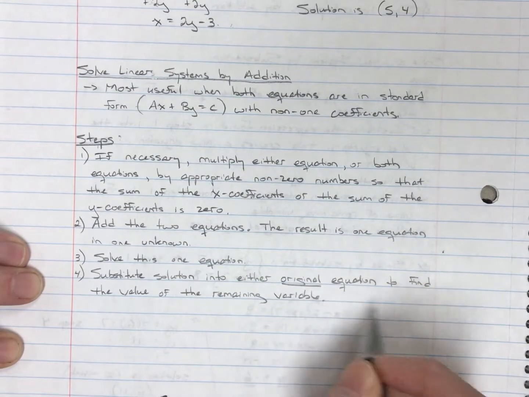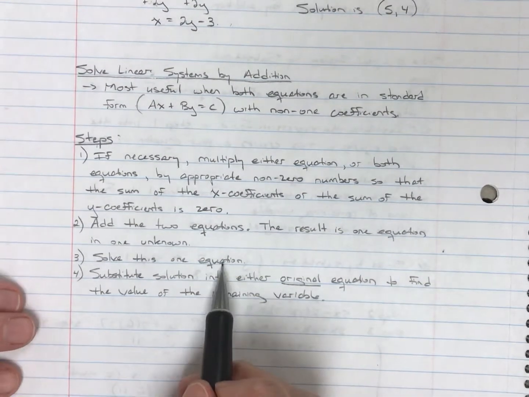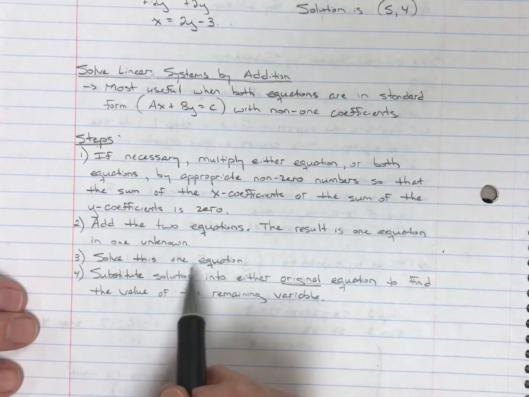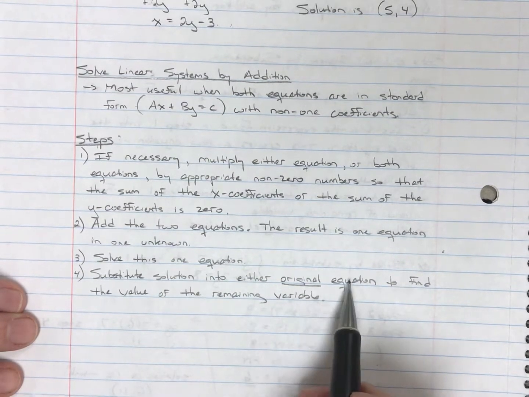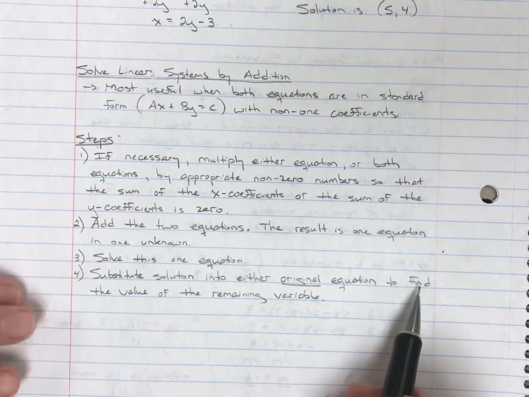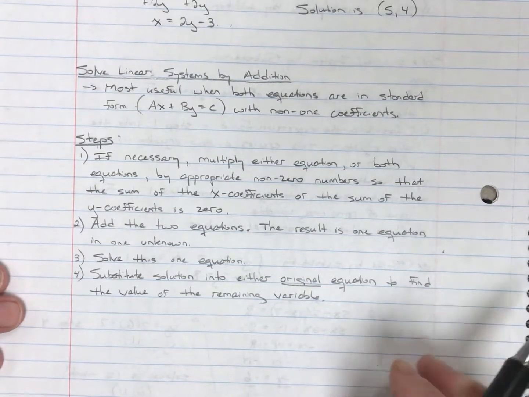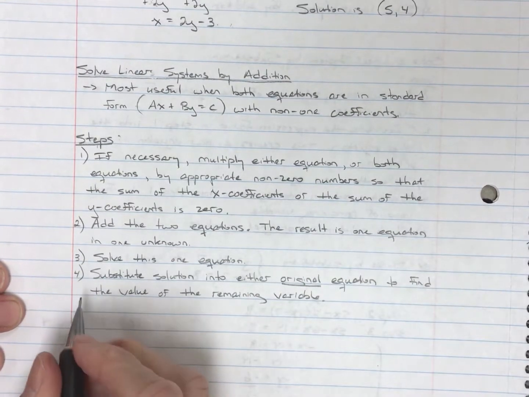Note I use the word original here. If we substitute our solution into one of the original equations, as long as we do our math right, that'll save us a step in our check.